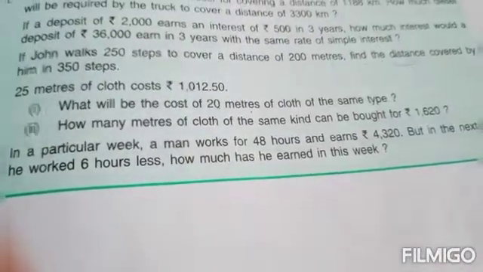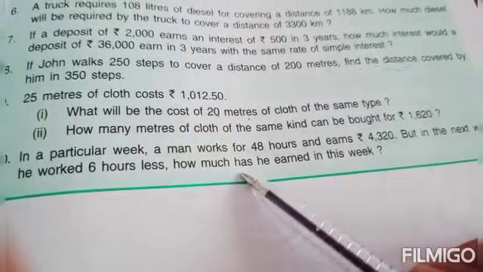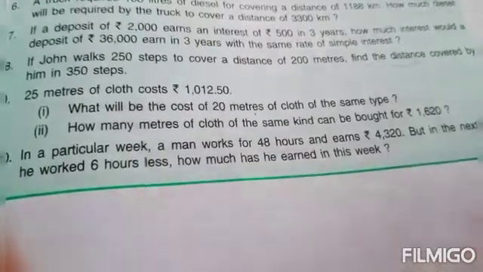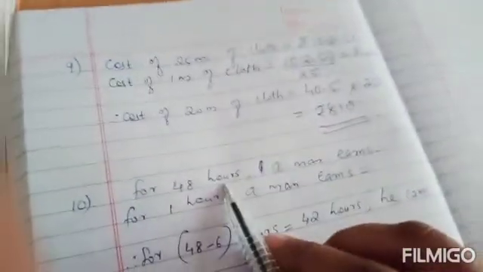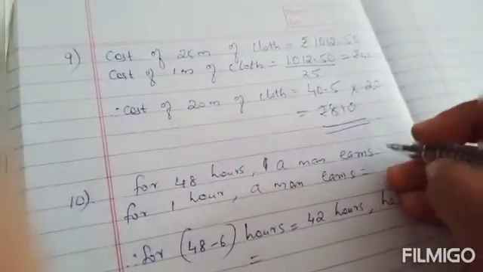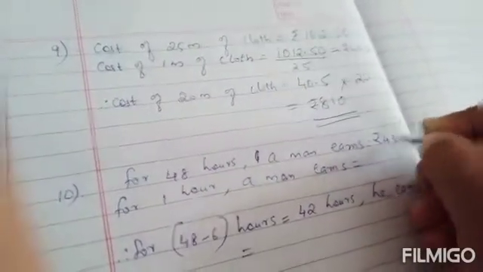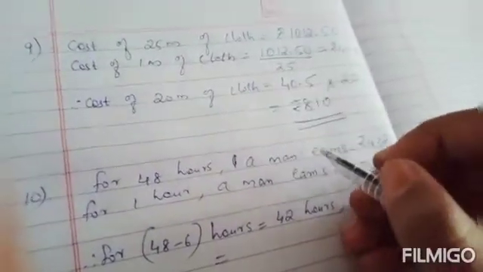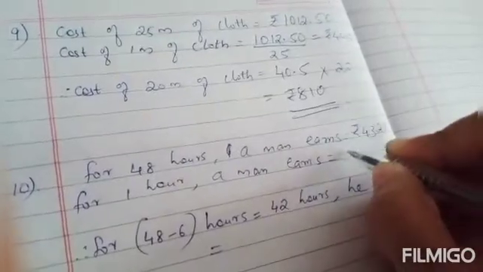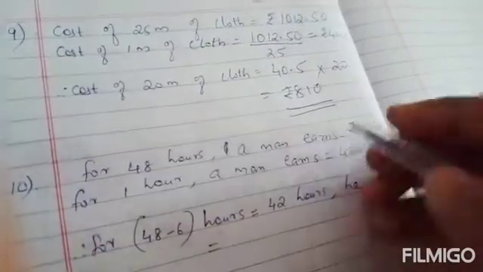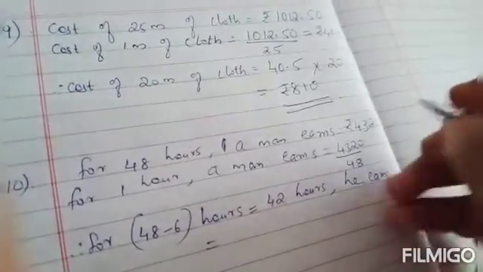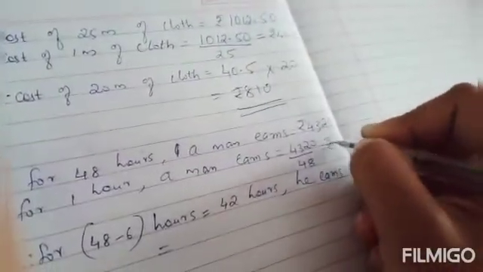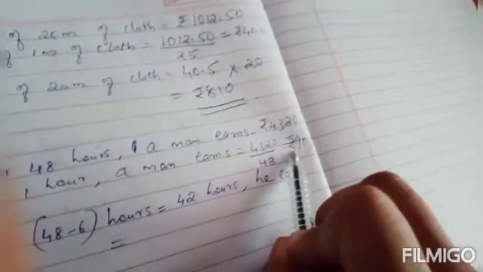Okay, so your answer will be in rupees. So you can start with the hours. Okay, so for 48 hours a man earns, how much he earned in 48 hours? Rupees 4,320. Okay, then for 1 hour a man earns, for 1 hour how much he will earn? That you can find by dividing 4,320 by 48. Okay, you will get rupees 90. For 1 hour he will get 90 rupees.